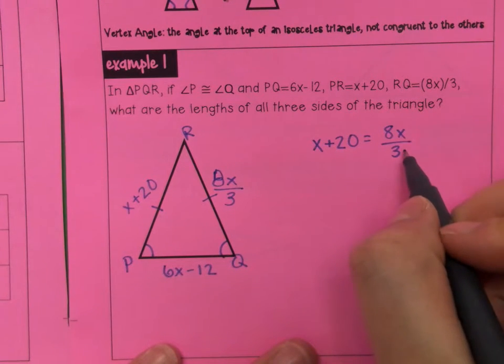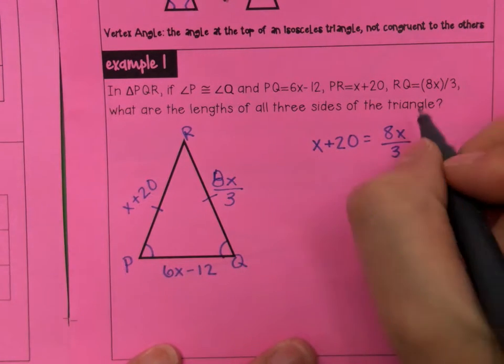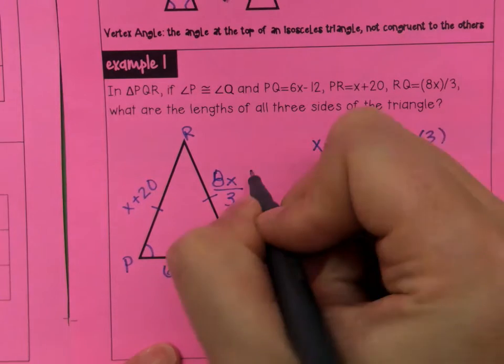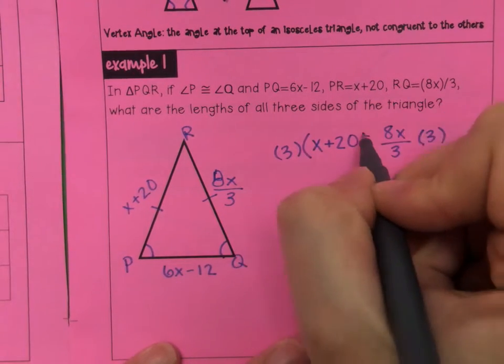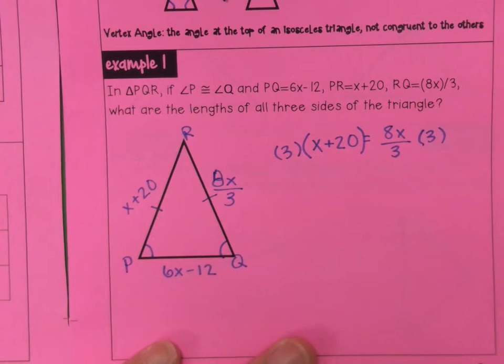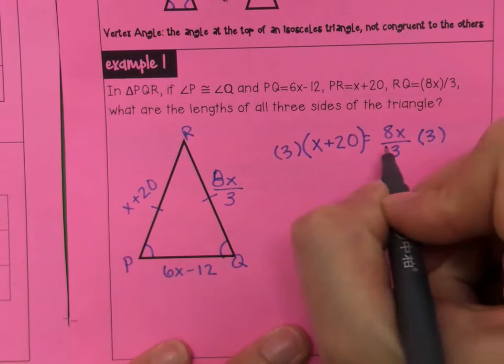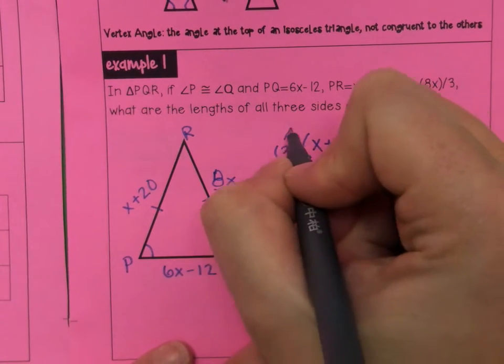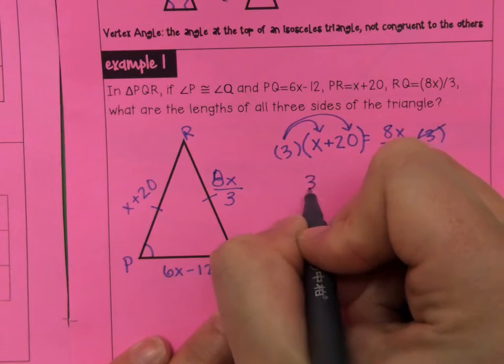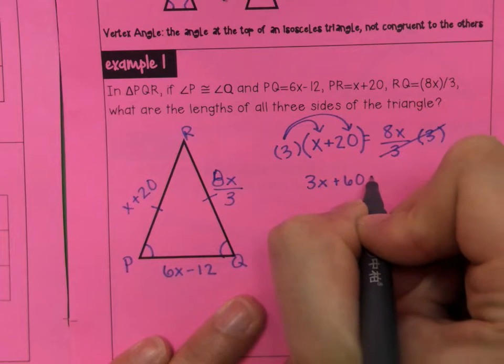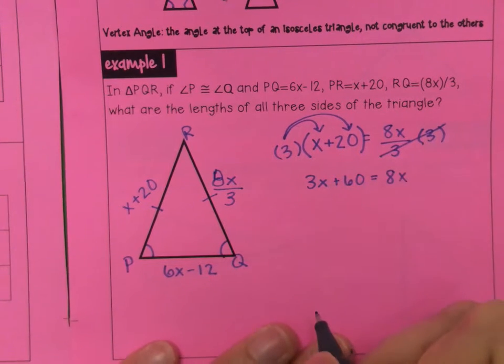And then, how do we get rid of division? You multiply. So I'm going to multiply both sides by 3. And over here, you have to make sure you multiply the entire thing. So these guys cancel out. I'm going to take 3, multiply it times x, and then multiply it times 20. So I have 3x plus 60 equals 8x.